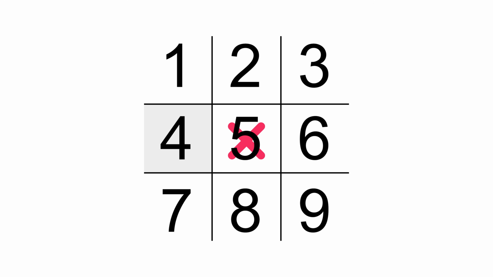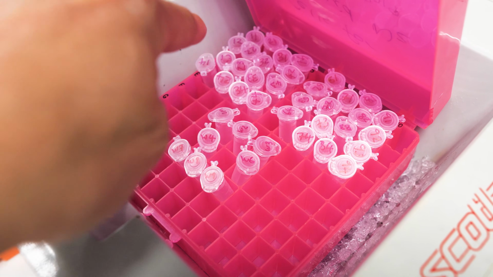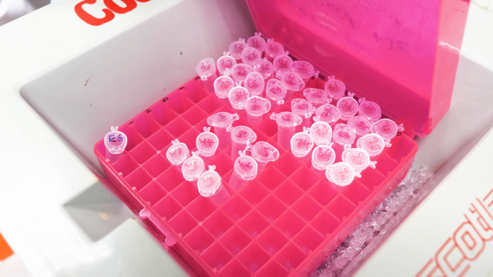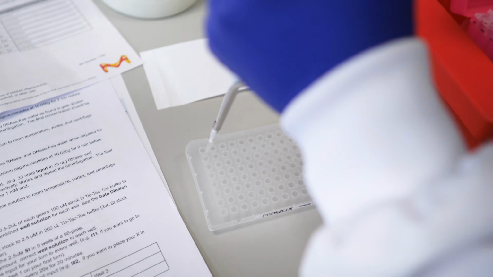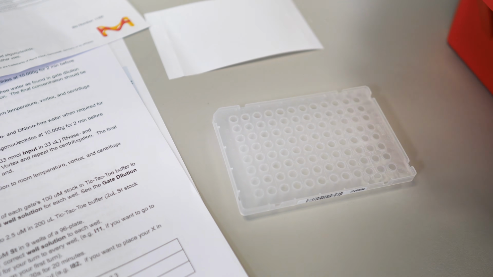The way we set it up is DNA takes the first move and plays the center square. When it's my move, suppose I want to play this square. Let's call that square number 4. So I find the solution that represents playing square number 4 on my first move, and I pipette that solution, just the right amount, into each one of those 9 wells. That's how I tell the DNA in those 9 wells which move I want to make.